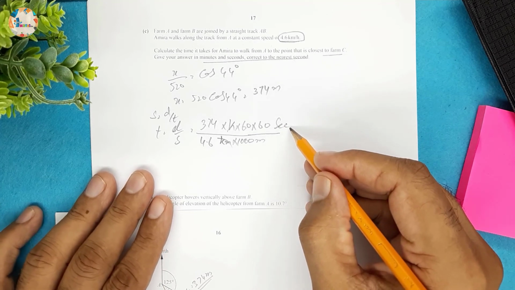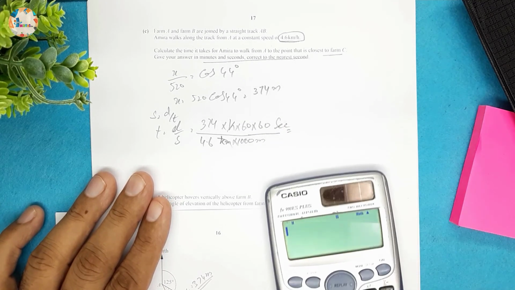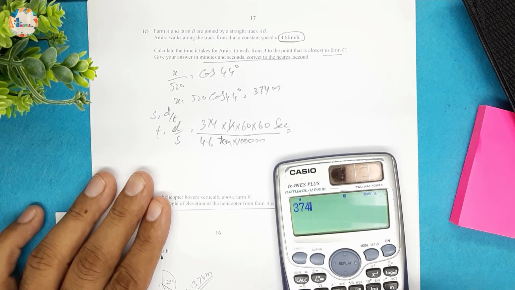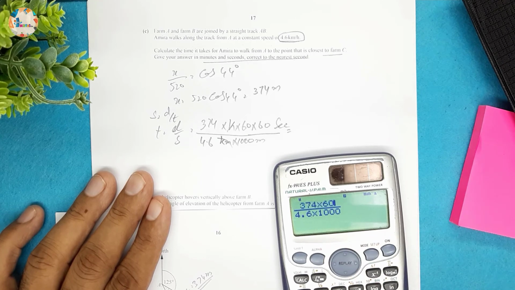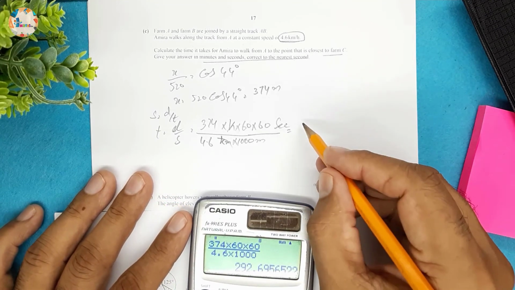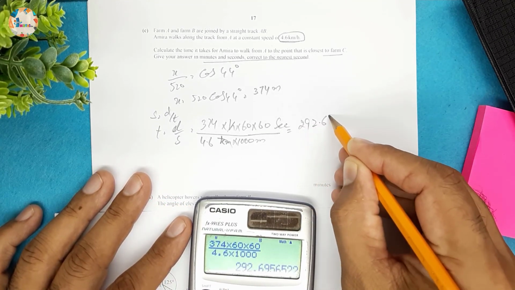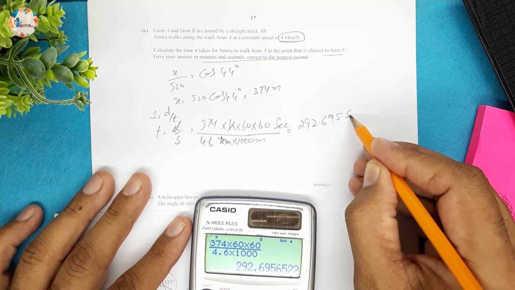Now this will be calculated. Basically we can calculate this. This will be 374 divided by 4.6 multiplied by 1000, and this will be multiplied by 60 and 60, and we will get 292.695. This is basically in seconds.